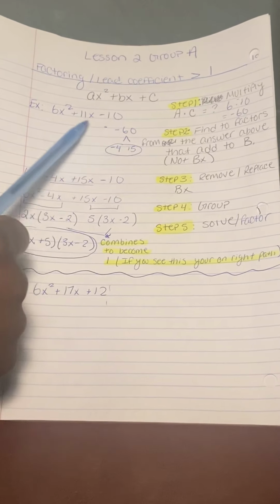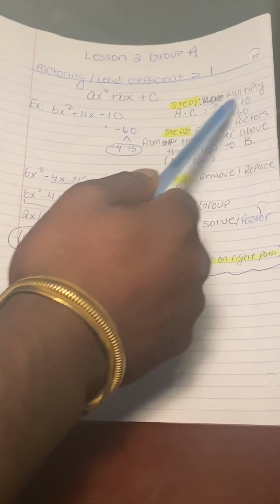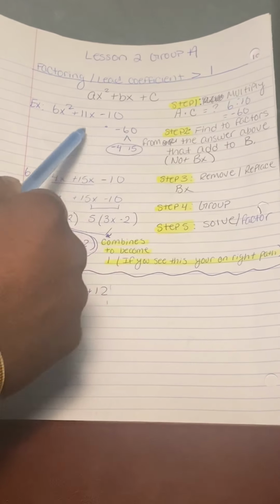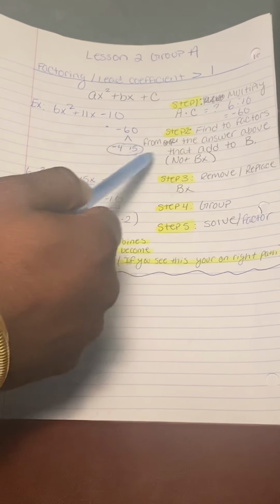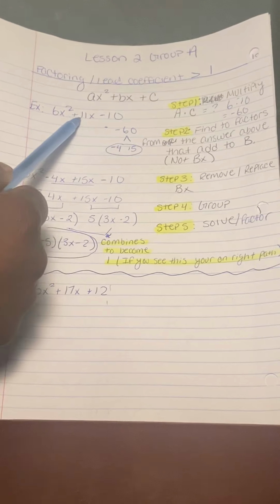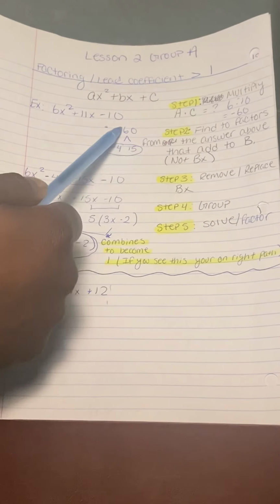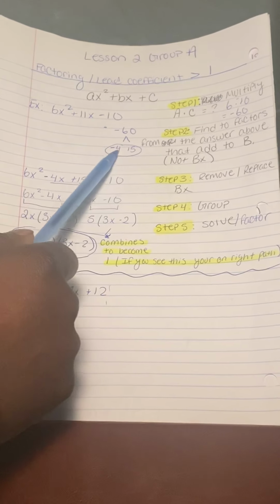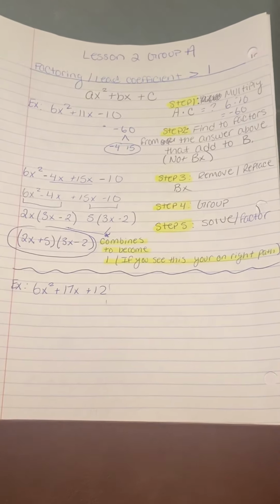So I need to multiply A times C, 6 times negative 10, which is negative 60. And then I need to do my factor tree that you should have learned already and find two multiples that add to my B, which is 11. Well, negative 4 times 15 is negative 60. It's also negative 4 plus 15, which adds to positive 11.